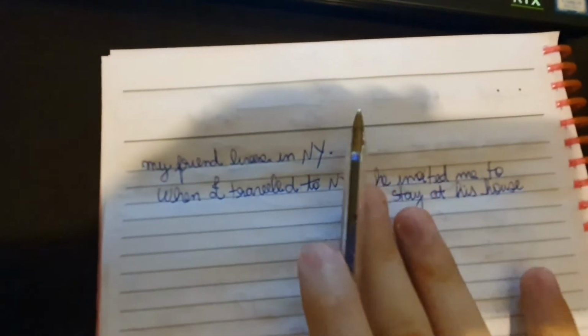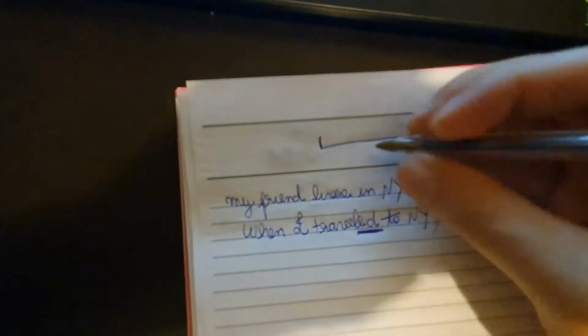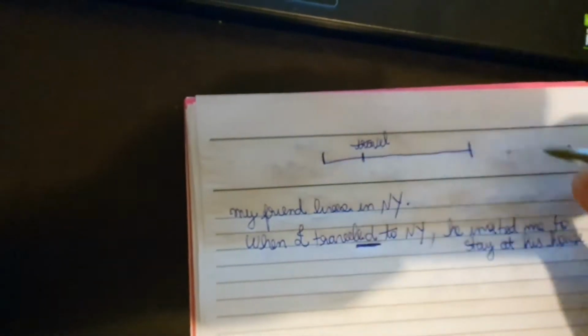I want to tell a small story here so you understand the context of the past perfect continuous. I traveled. Remember that traveled is simple past. So let's just mark this event here. Travel. It's in the past.